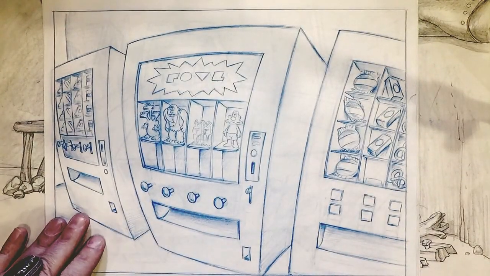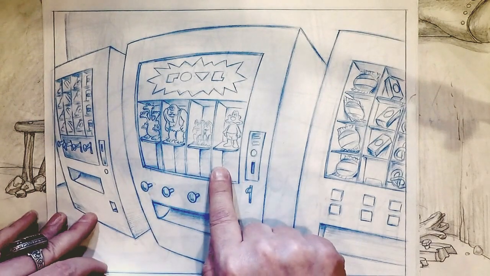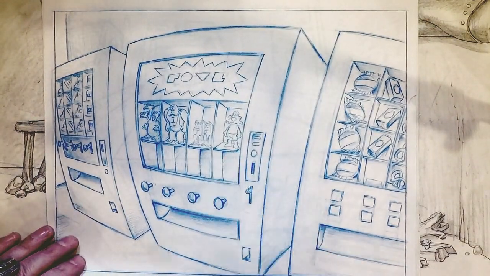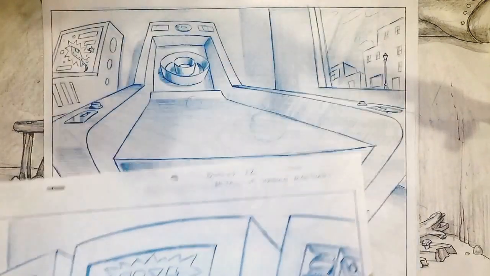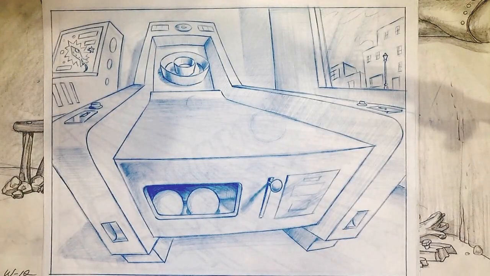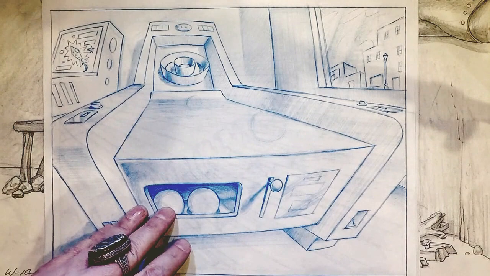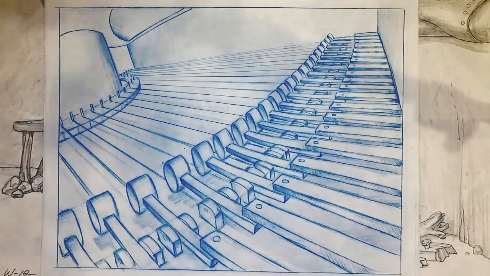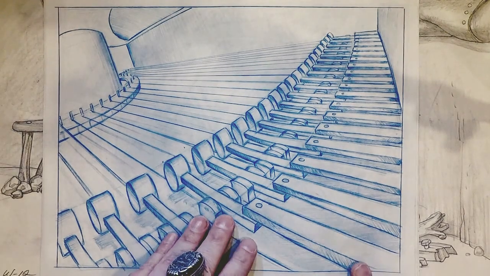Vending machines. There's little toys inside, and he's designed the toys that are inside. And there's one that looks like Bogus. There's Bogus in there. Skee ball machine. The inside of a piano. See, mechanical stuff is very important too. You have to understand how the mechanics works to be able to draw it.